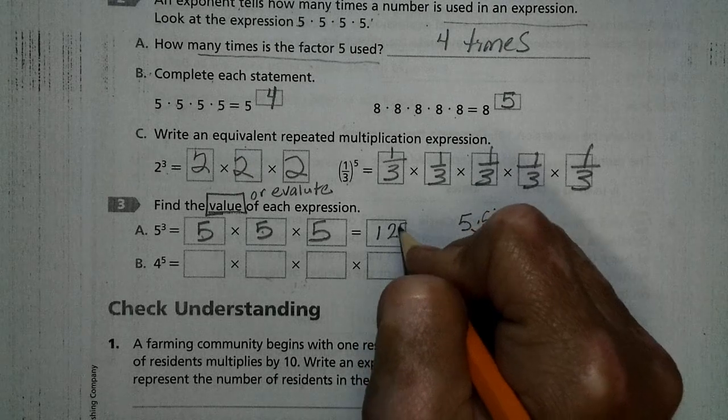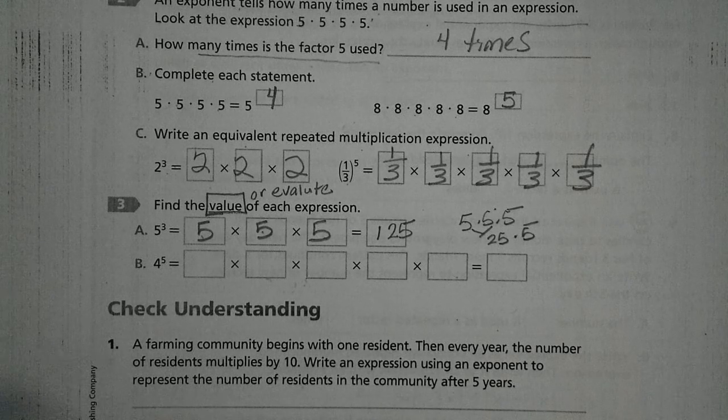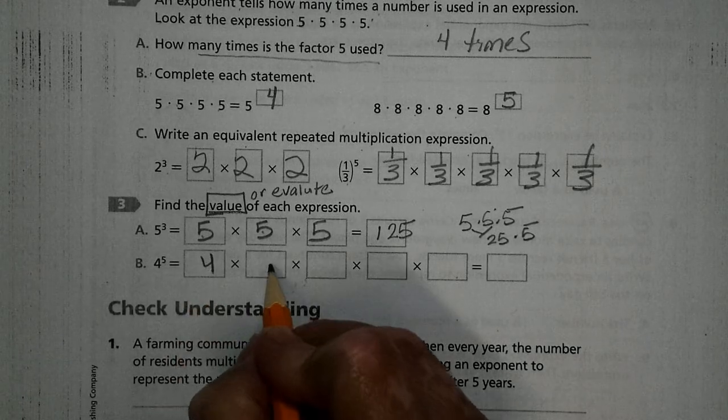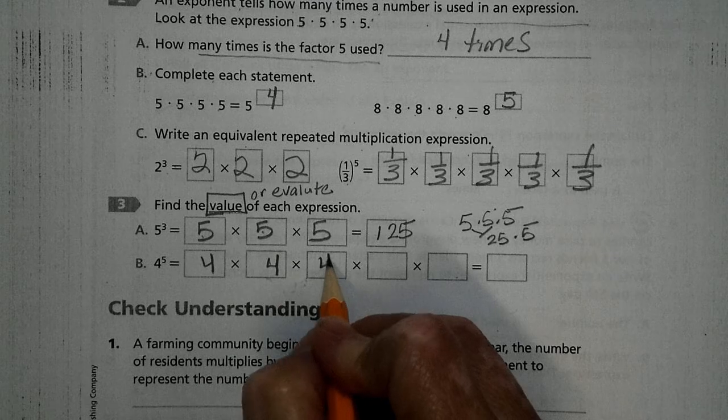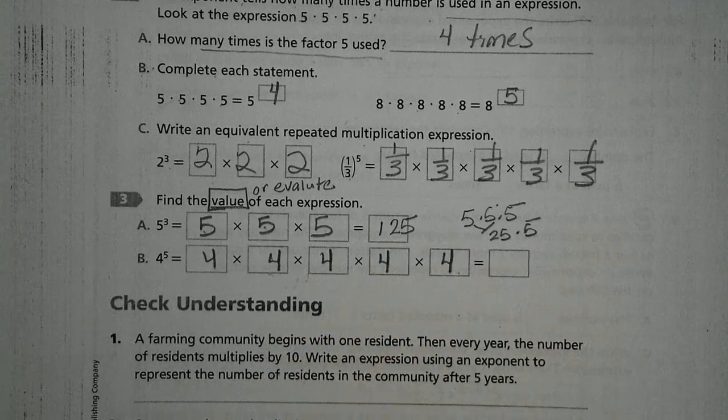125. Yes, 125. Remember, it's not 5 times 3. The answer is not 15. It means you are multiplying it out. Okay? So what would 4 times 4 times 4 times 4 times 4 equal?